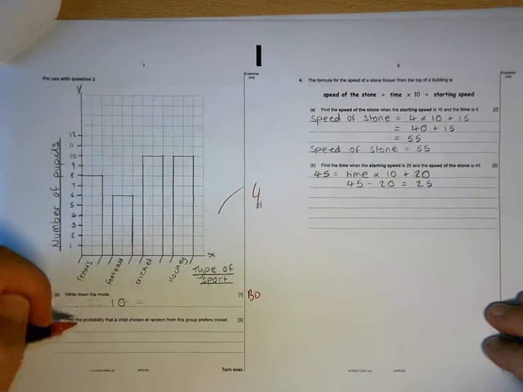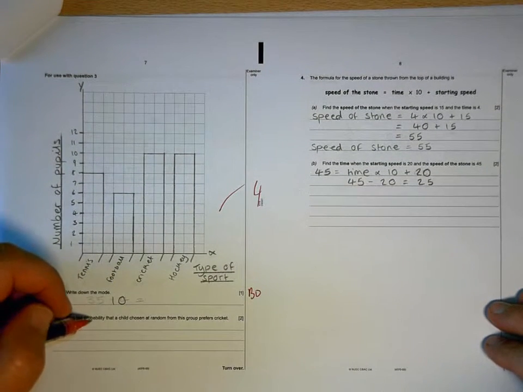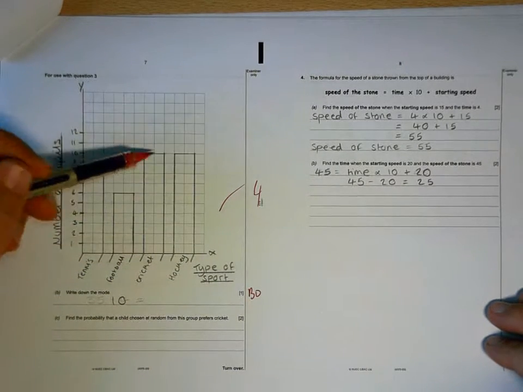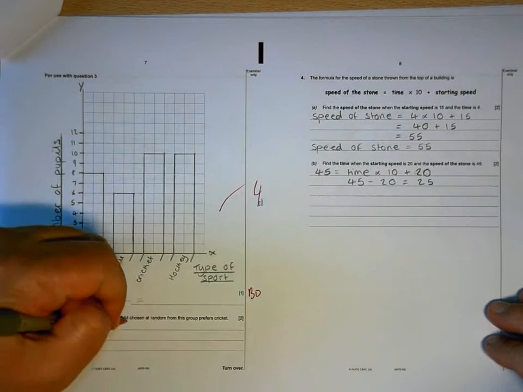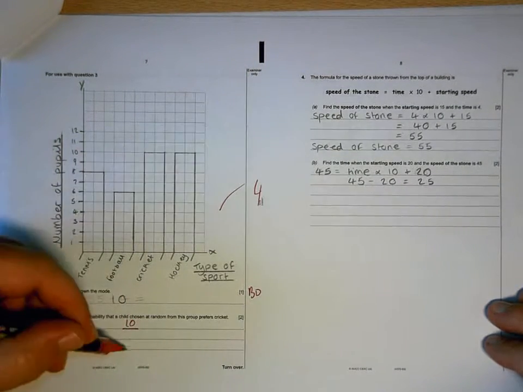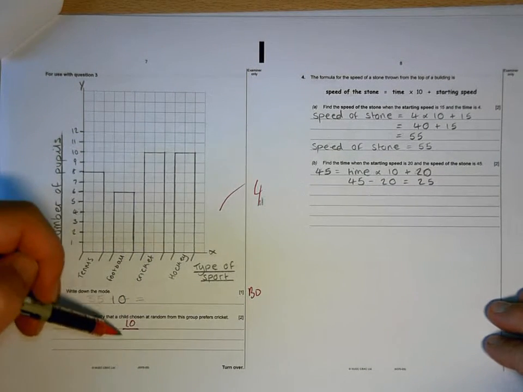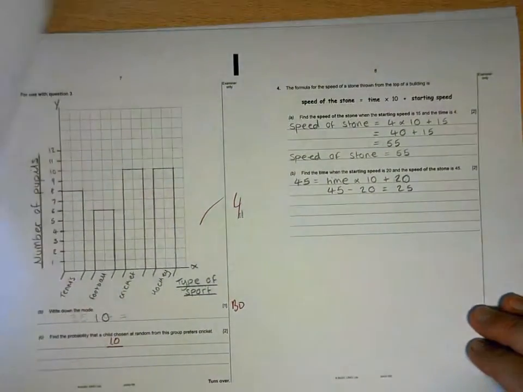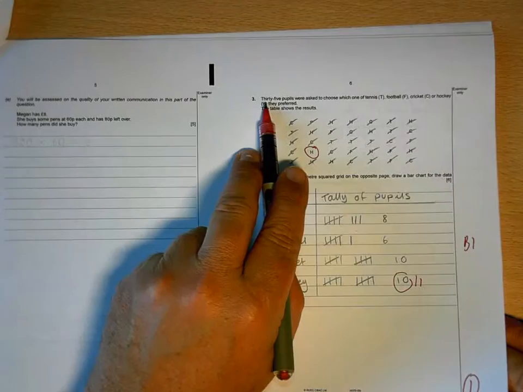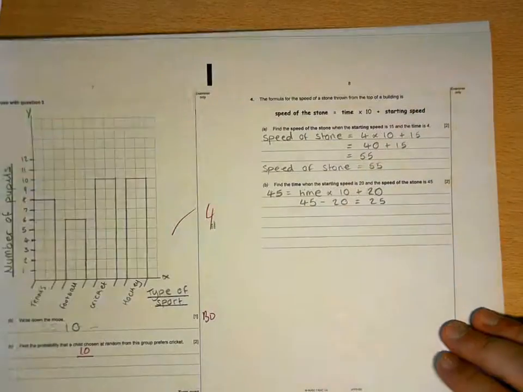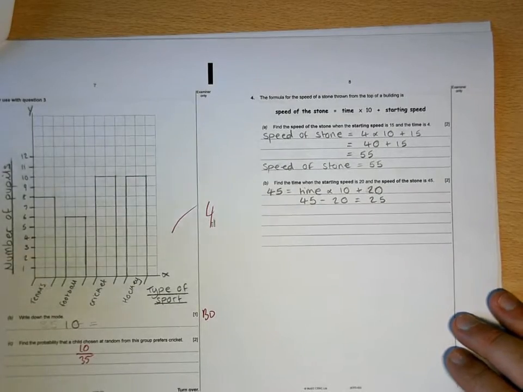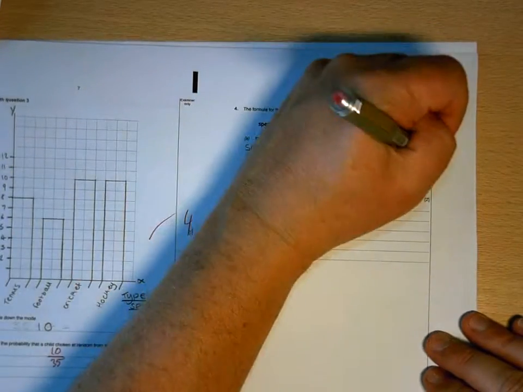To answer this one, where you want the probability that a child prefers cricket, first of all you would write the number of kids that prefer cricket, which would be 10, and then you'd write it as a fraction, and the number on the bottom would be the total number of people that were asked, and it tells you in the question that there are 35. So you would write it as 10 out of 35. That's correct.